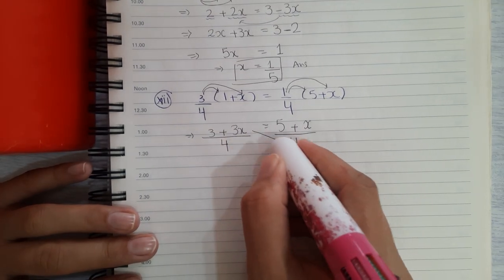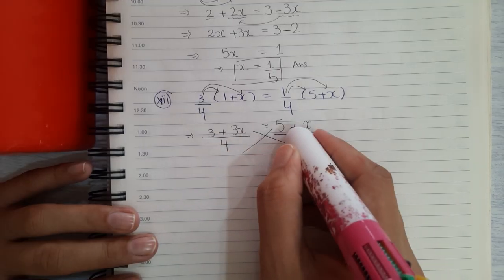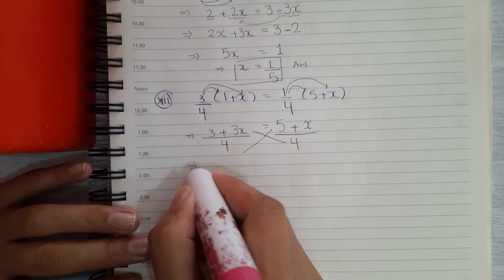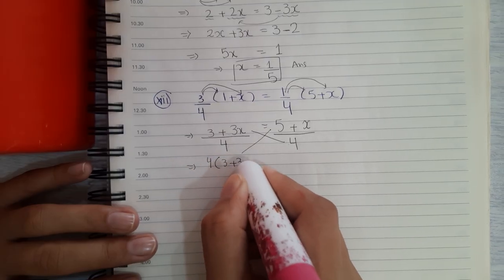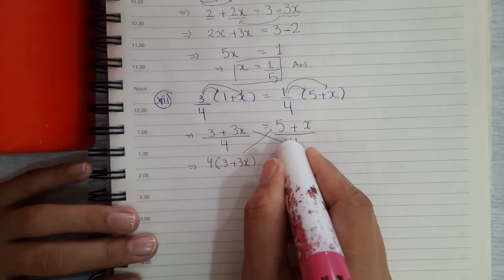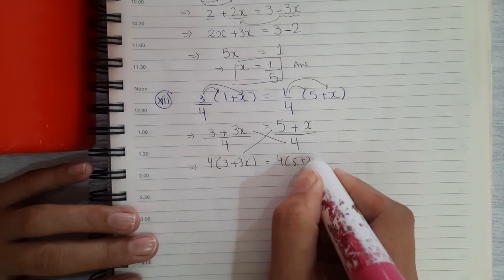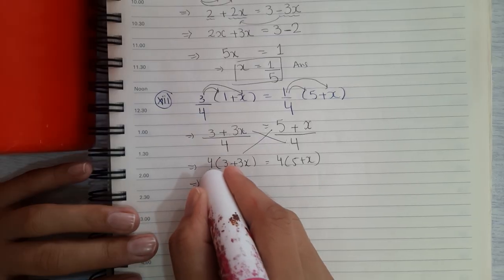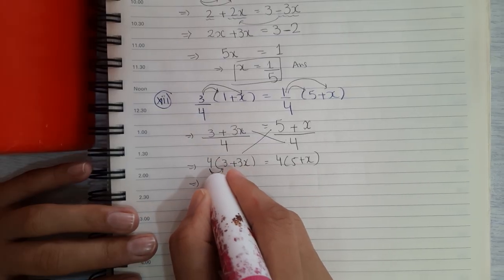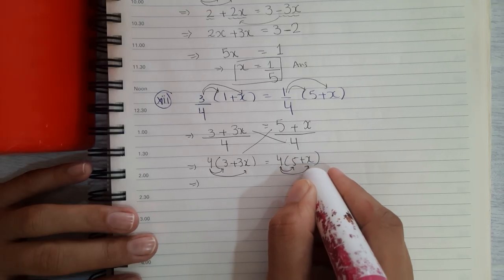Now again we will do the cross multiplication, that is 4 is being multiplied by this and 4 is being multiplied by this as well. Okay, now how can we write it? 4 into 3 plus 3x, right? I multiply this with this, and 4 into 5 plus x. I did the cross multiplication, right? Now what I can do is again the same steps repeated, because there is a bracket and a number outside, that means these are being multiplied.